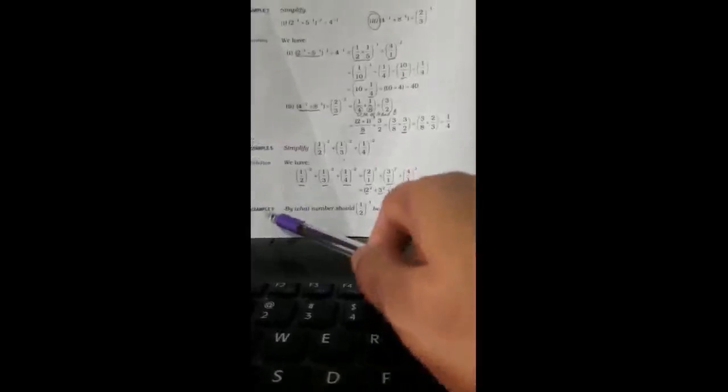So, the reciprocal will be 2 upon 1 raised to the power 2 plus 3 upon 1 raised to the power 2 plus 4 upon 1 raised to the power 2. Okay, so we write it like this because this 1 we can omit now. So 2 raised to the power 2 plus 3 raised to the power 2 plus 4 raised to the power 2. Okay, so 2 into 2, 4, plus 3 into 3, 9, plus 4 into 4, 16. We add all and we get that is equal to 29. That is the answer. Now let us come to example number 9.